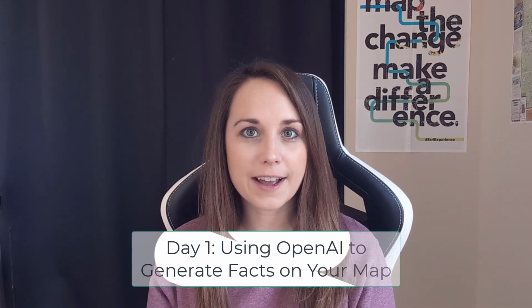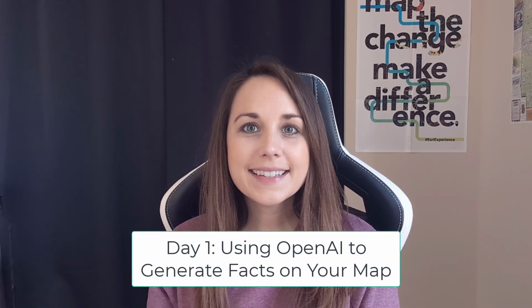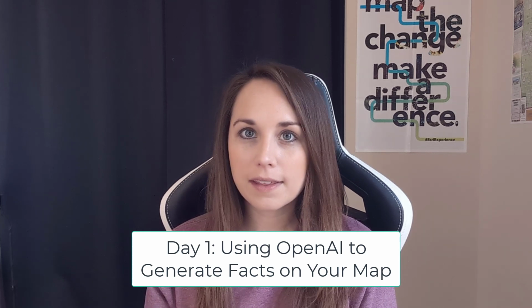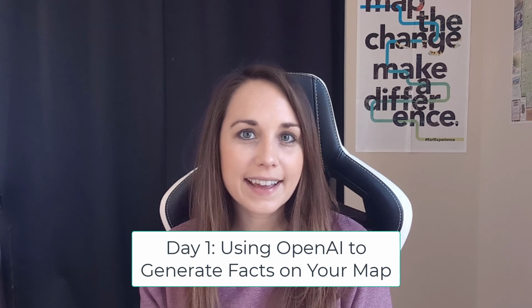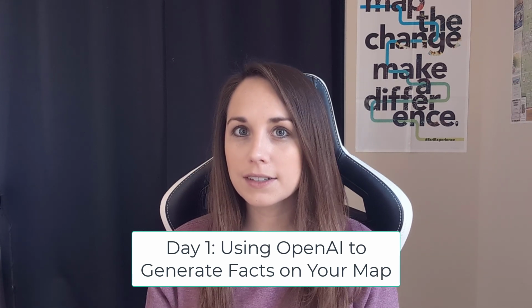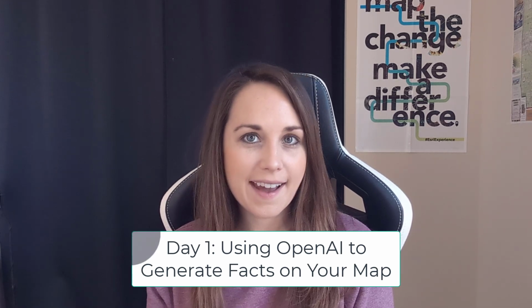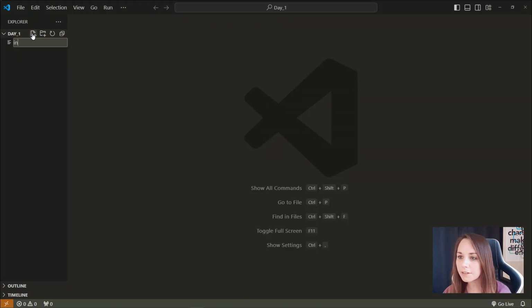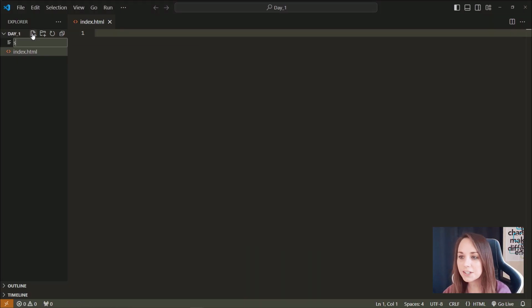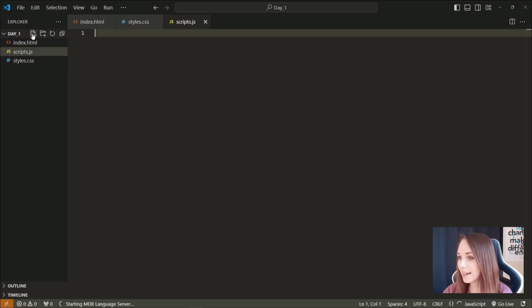Welcome to day one of AI-powered mapping for the ArcGIS Web Developer. Today we're setting up a simple web app with the ArcGIS Maps SDK for JavaScript and integrating AI to generate facts about clicked locations using OpenAI. So let's get started. We'll start by creating three files: index.html, styles.css, and scripts.js.